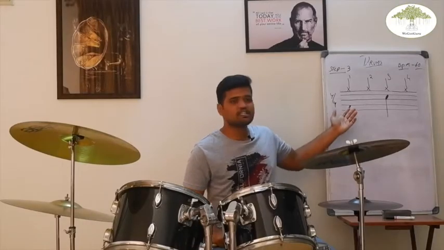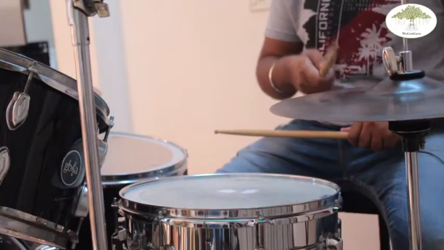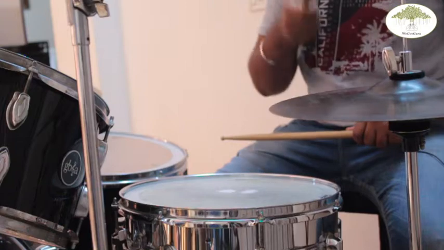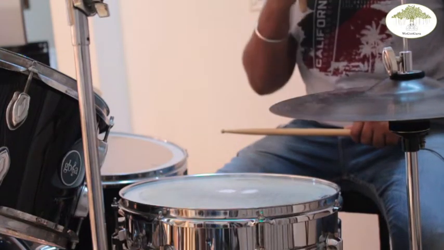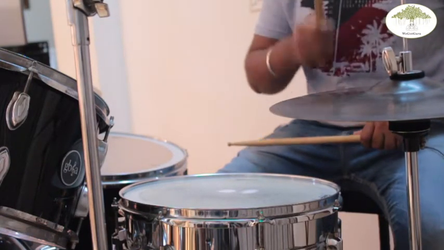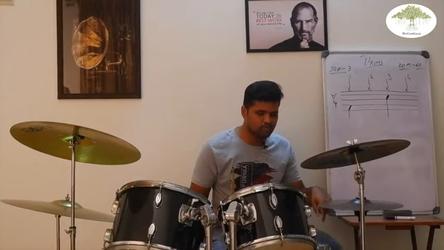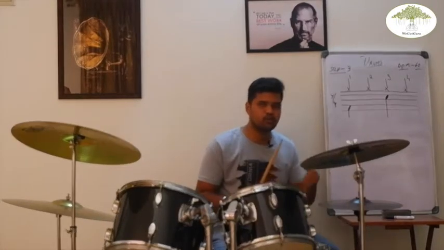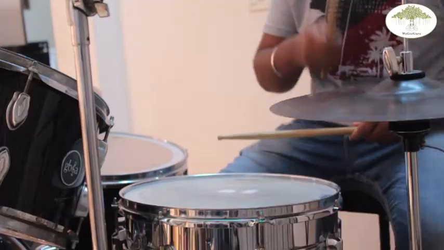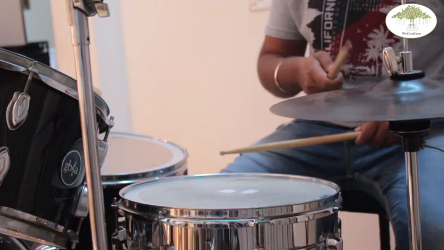So as you see this basic groove, I'm going to explain it one by one with the practical demonstration. The first step is the hi-hat. The basic hi-hat on the 4 counts, 1, 2, 3, 4. To get a good quality closed hi-hat, we have to press the hi-hat tightly with our leg. We press and hold, then play on the hi-hat, 1, 2, 3, 4.